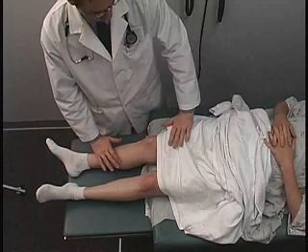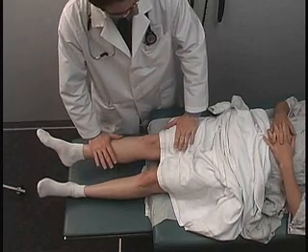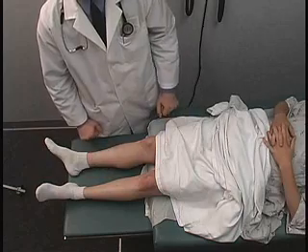The psoas sign is a test for appendicitis. Ask the patient to raise his or her right leg against your resistance. Pain may indicate appendicitis.